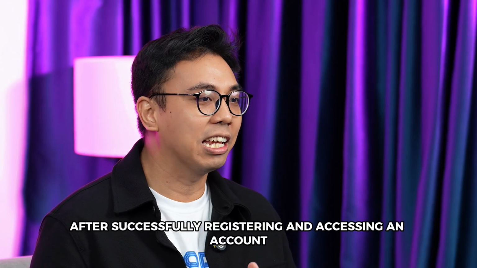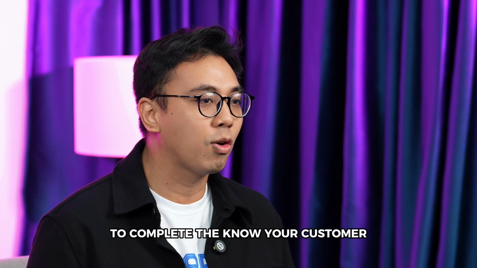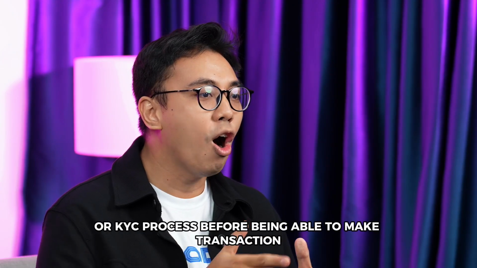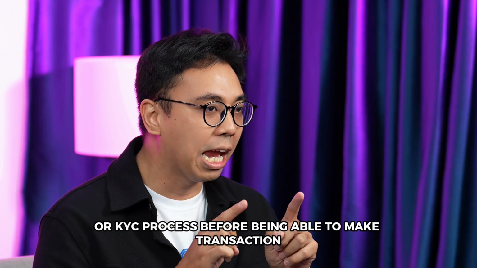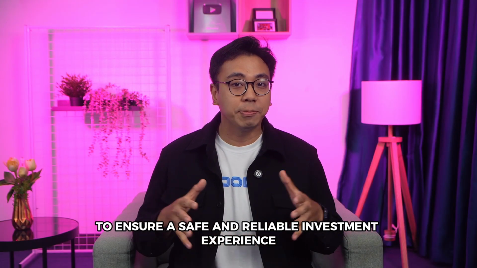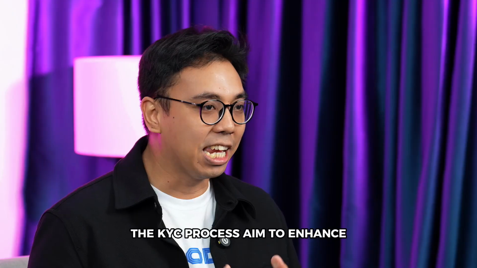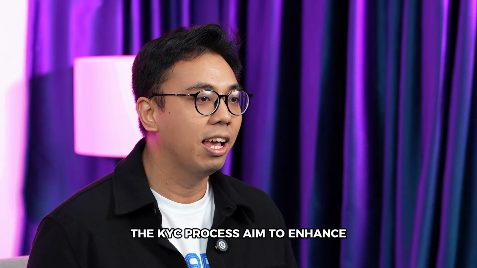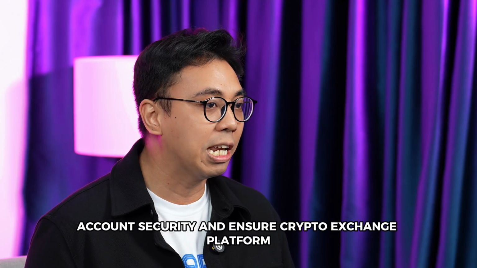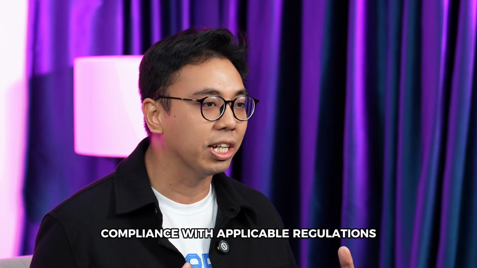After successfully registering and accessing an account, INDODAX members are required to complete the Know Your Customer or KYC process before being able to make transactions, to ensure a safe and reliable investment experience in investasi aset masa depan. The KYC process aims to enhance account security and ensure crypto exchange platform compliance with applicable regulations.